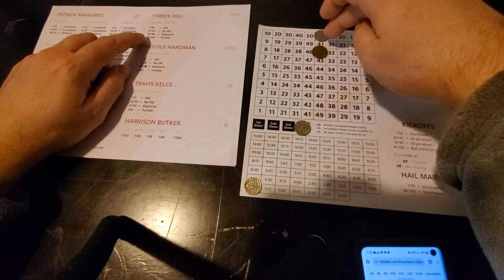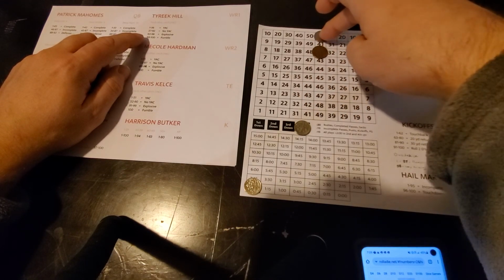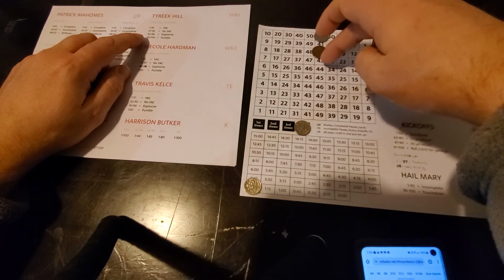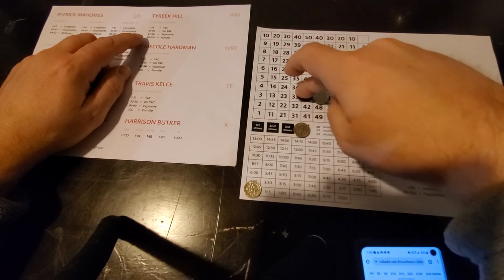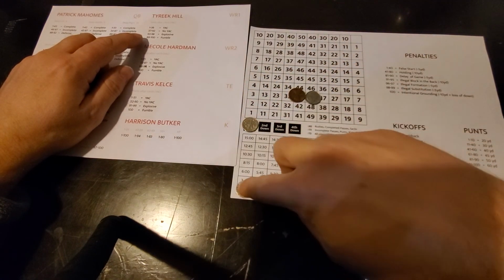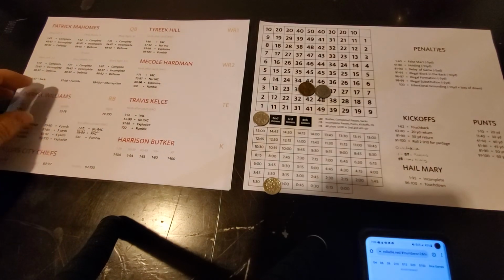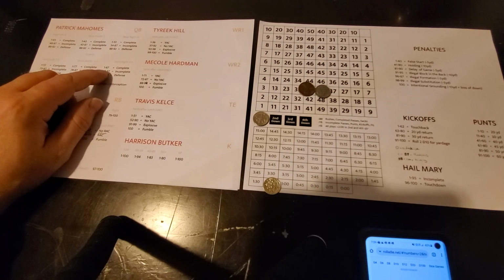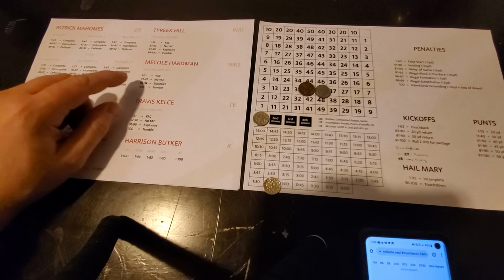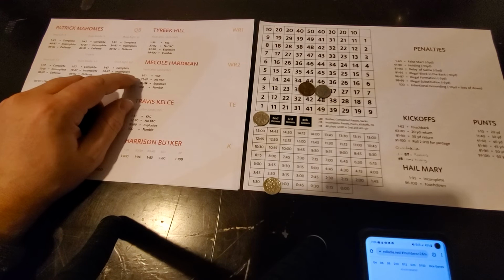10, 11, 12, 13, 14, 15, 16, 17. So it brings up first down and 10 for Kansas City. It's a pass short right. 49 is complete for 1 yard. And Hardman gets run after catch, so 1 plus 7 is going to be 8.